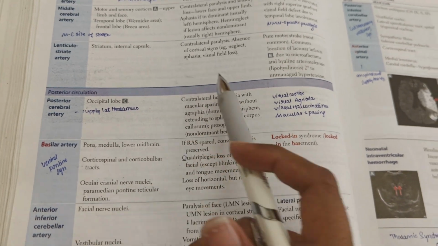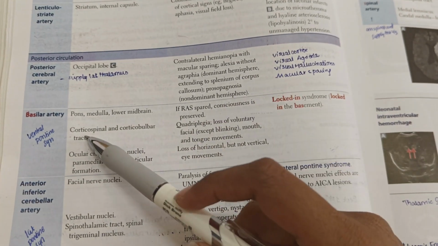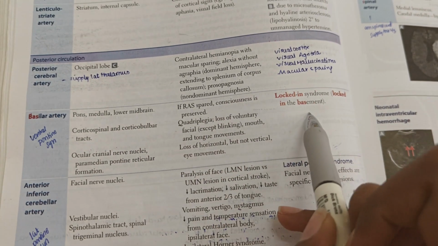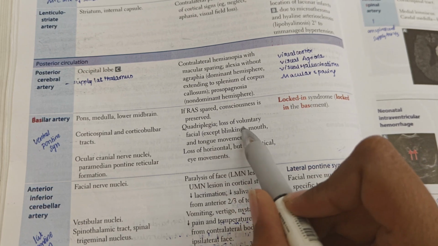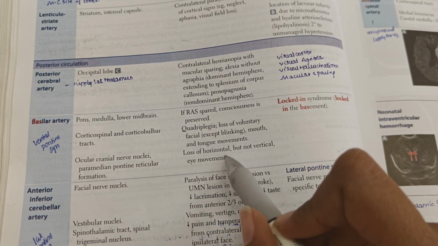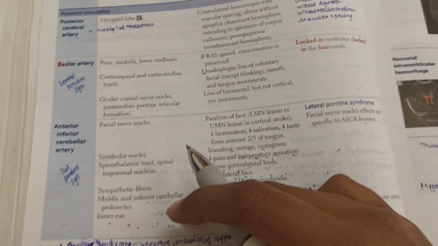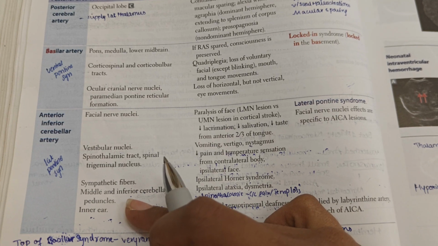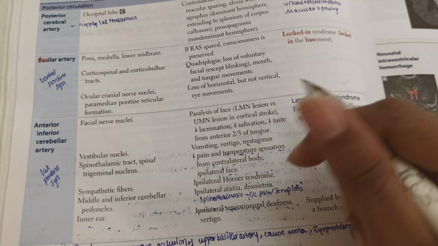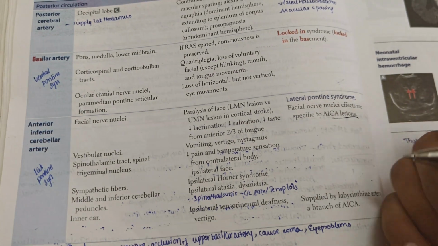Now coming to posterior circulation, if there is PCA, you get all visual problems. If basilar artery, you get locked-in syndrome, where you get loss of voluntary facial, mouth, tongue movements, and loss of horizontal and vertical eye movements. So all your face gets locked when the basilar artery goes away. And when AICA goes away, you get lateral pontine syndrome, where the facial nerve nucleus is affected, specific to AICA.